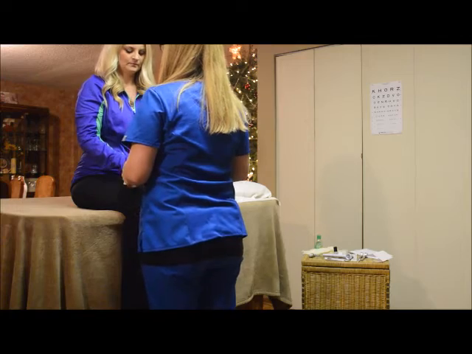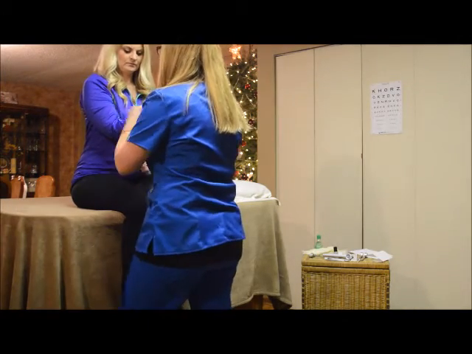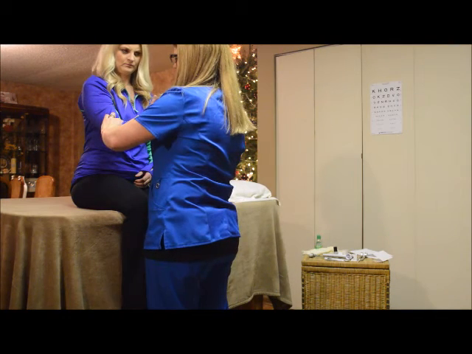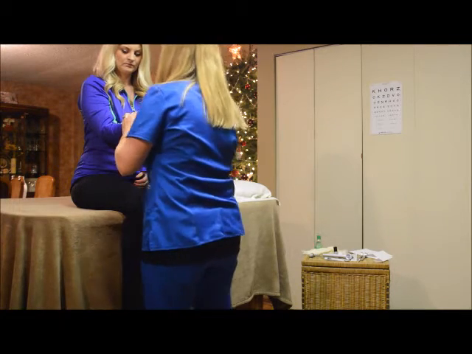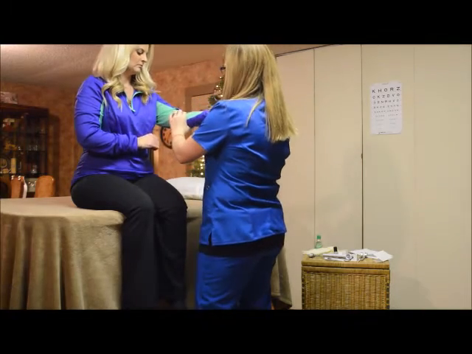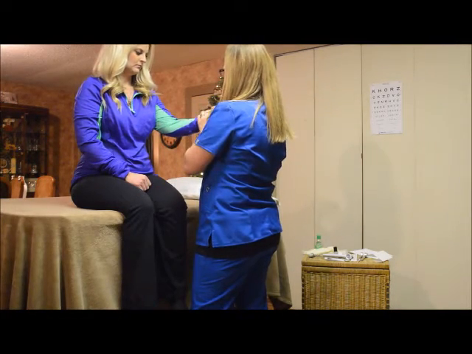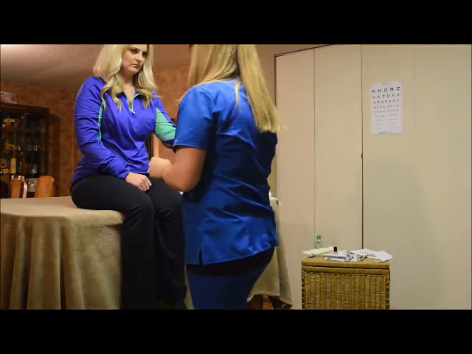I checked the grasp. I'm just going to check your brachial and radial pulse. Brachial, left arm, radial left arm. Good. So each of them are strong and bilaterally.